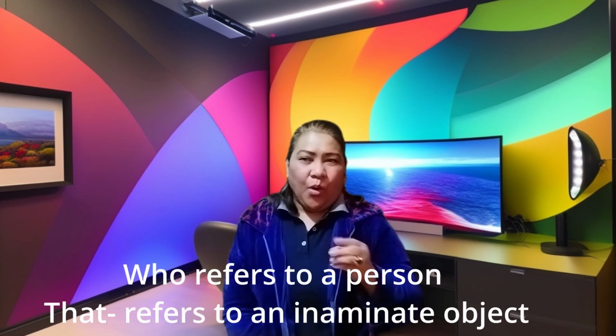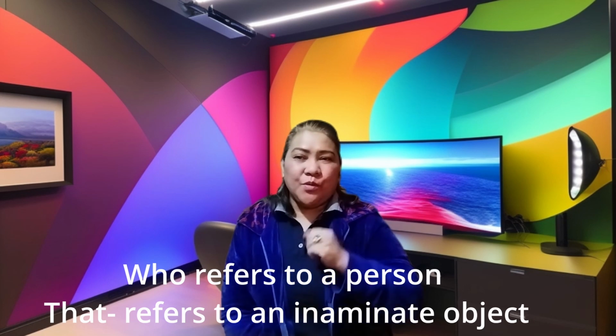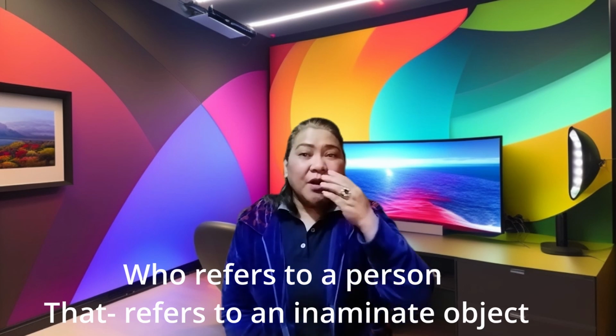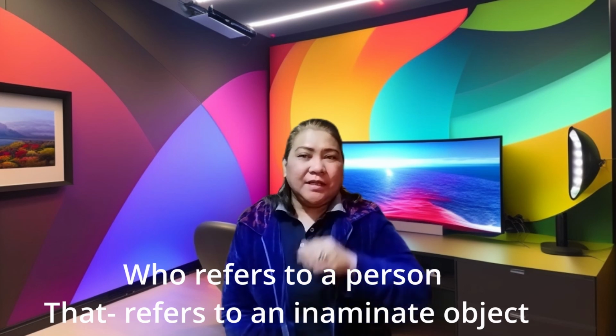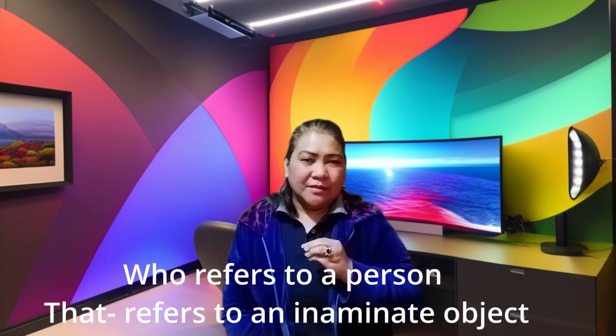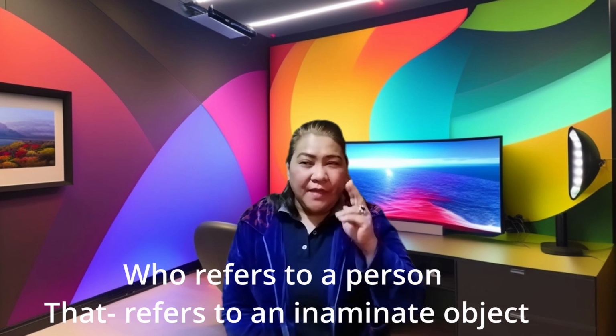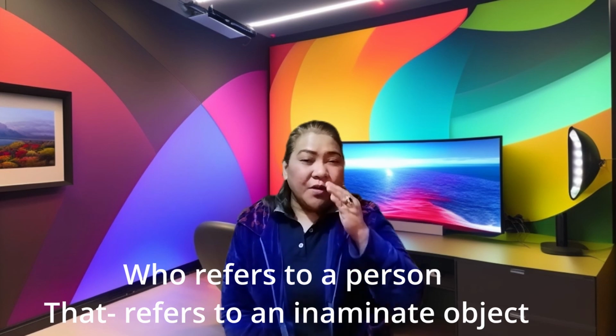So we'll go now to number five, and this is who versus that. Who refers to a person. That refers to an inanimate object. However, that can also refer to a group of people in cases where the group, rather than its members, is emphasized.